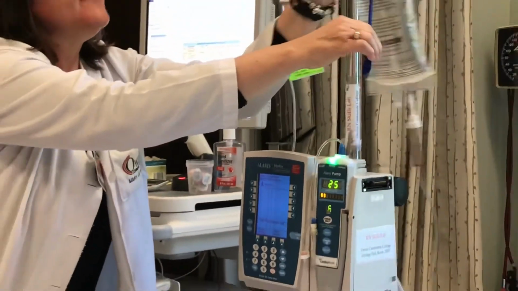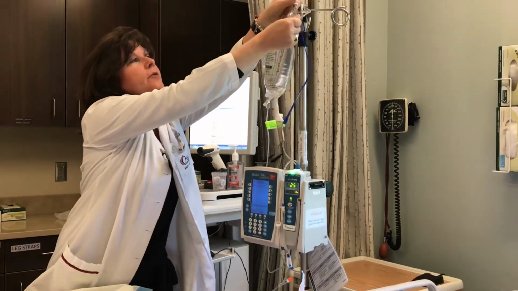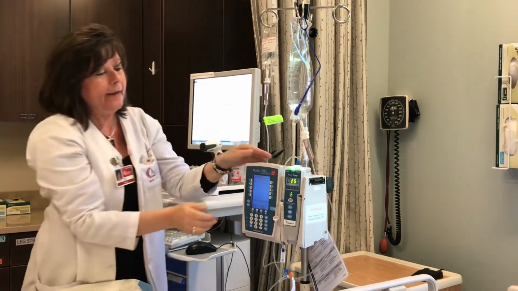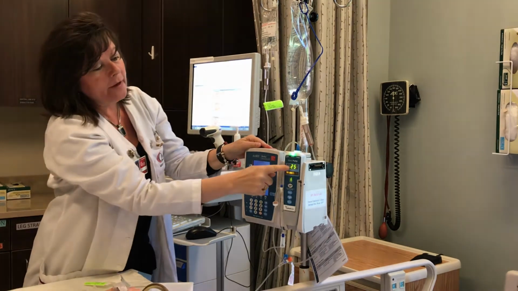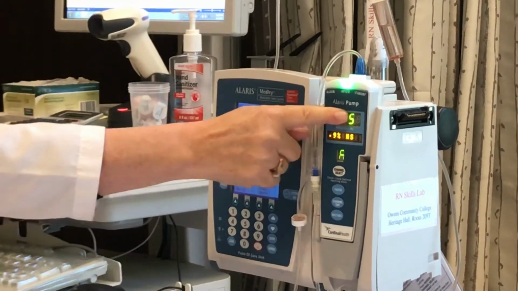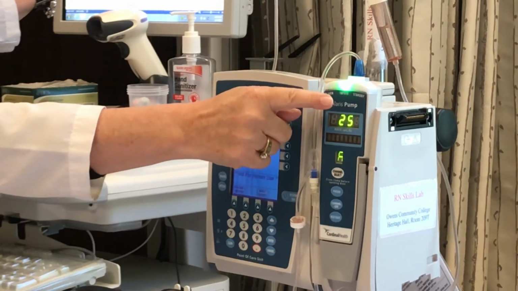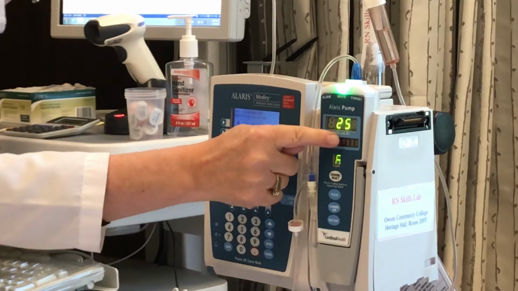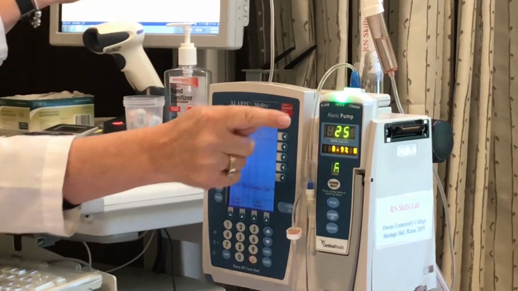I will raise my primary bag back up because remember I said I want the bag infusing to be the highest bag on the pole. And then I'm going to verify that it is running at 25 ml per hour, which is what my primary IV is ordered at. And the solution is 0.9 normal saline, and that is what is ordered on my MAR.